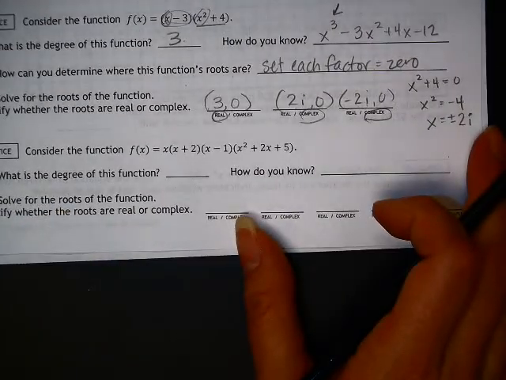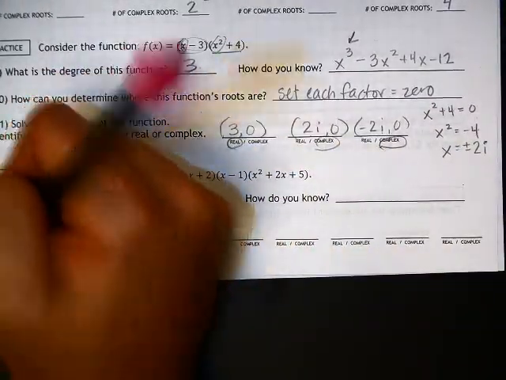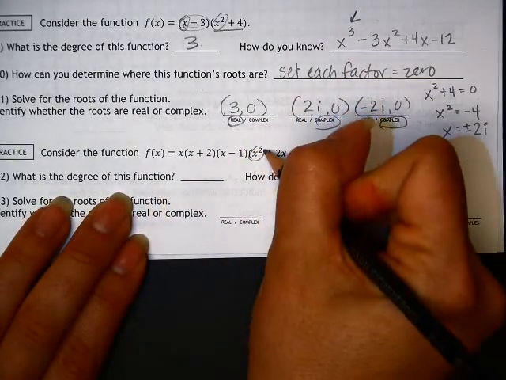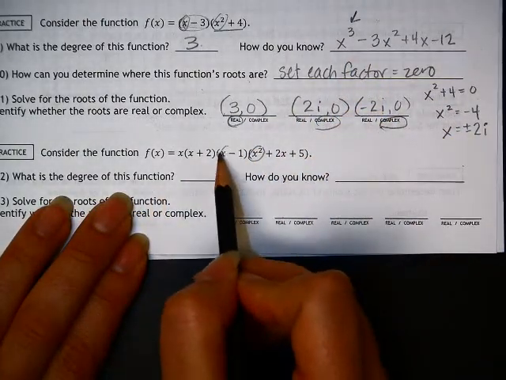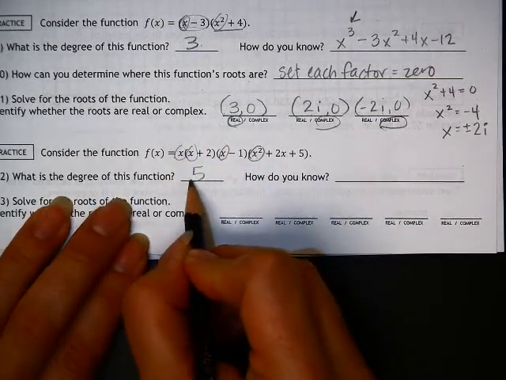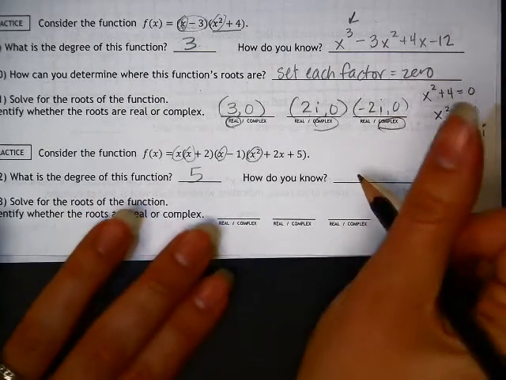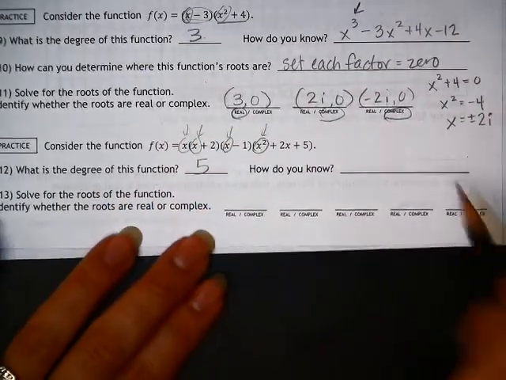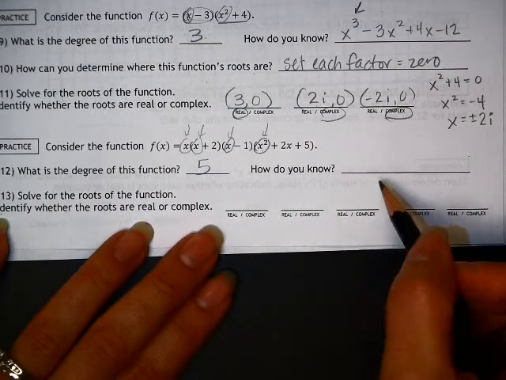Let's go ahead and also look at 12 and 13. We're just going to do all of these together in one video. The degree of this one, this is my highest power here, and here, and here, and here. So I have 2, 3, 4, 5. So this is a 5th degree. How do I know? I look at all of my leading x values, and I simply add them all up.